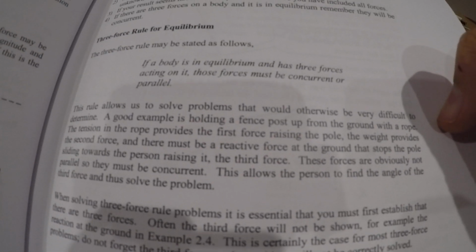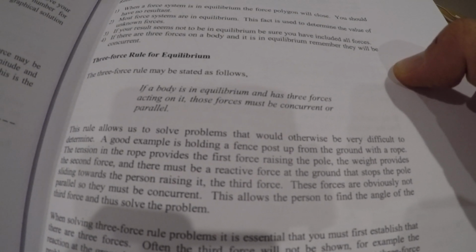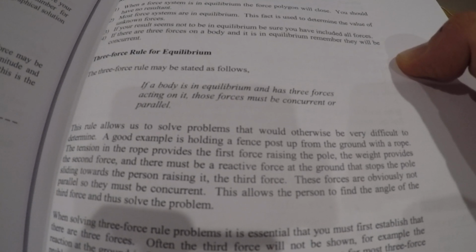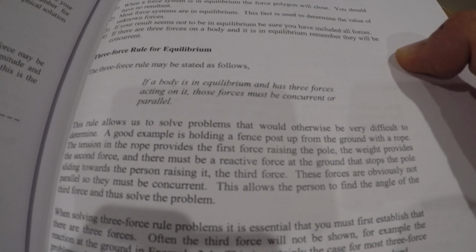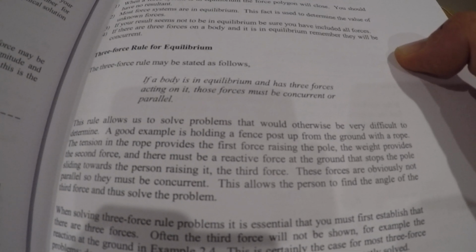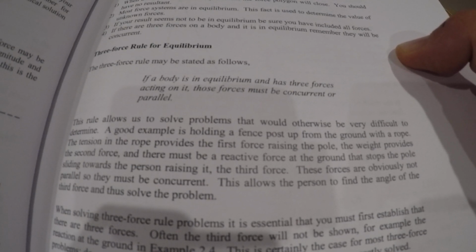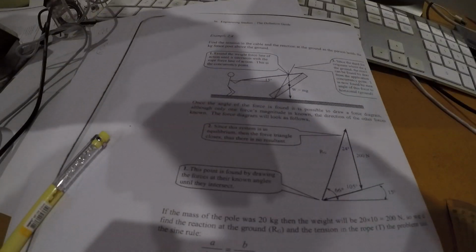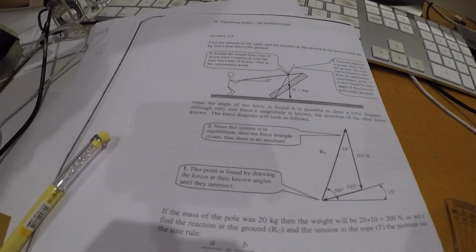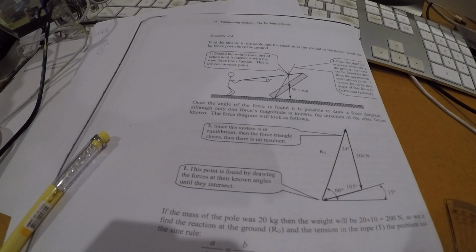So that's on page 55. If you look at Copeland, the three-force rule for equilibrium states that if a body is in equilibrium and has three forces acting upon it, these forces must be concurrent or parallel. So that all sounds very complex. It's not really. It's really a matter of learning how to do this type of question.